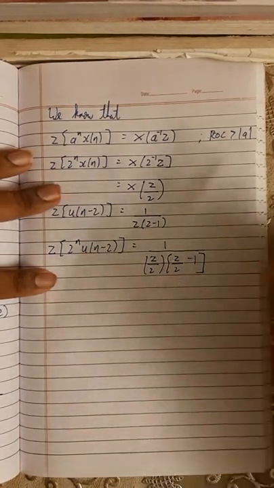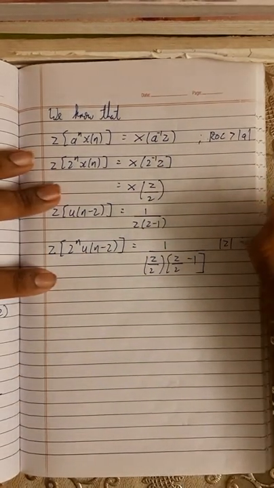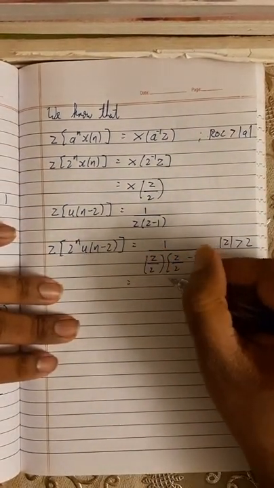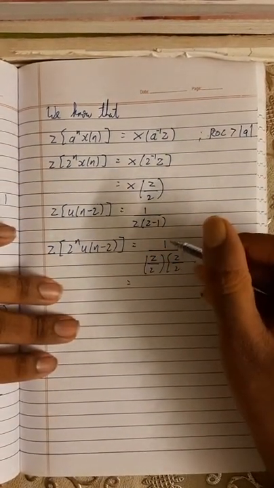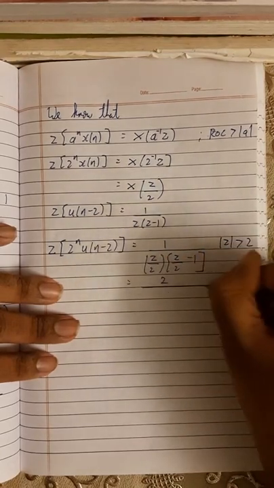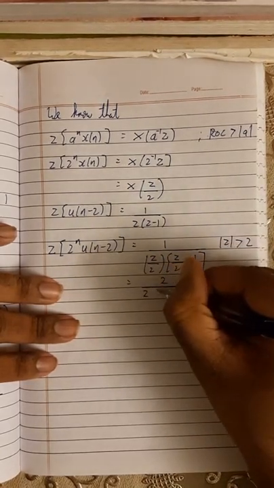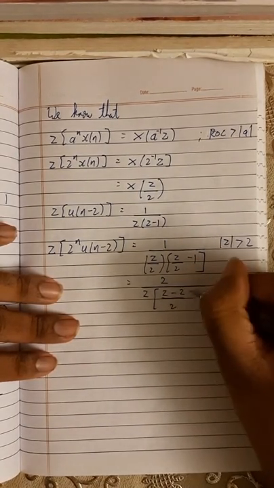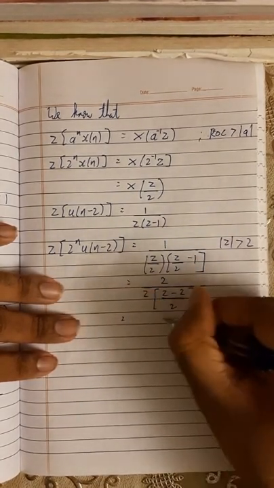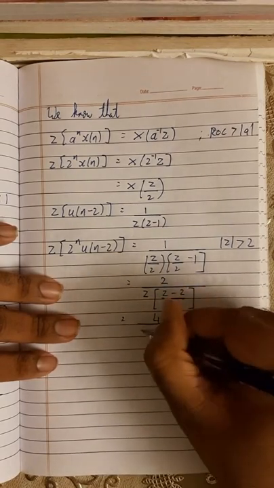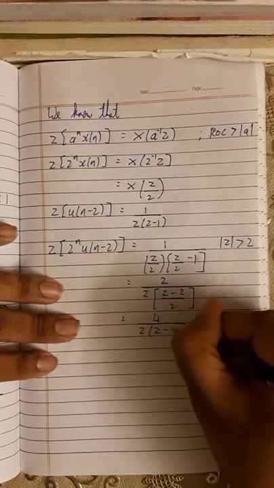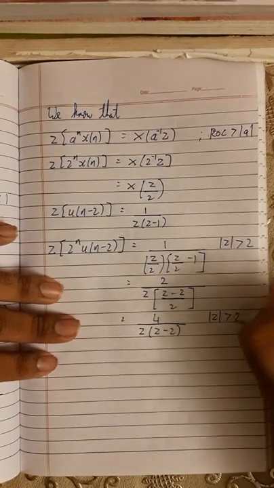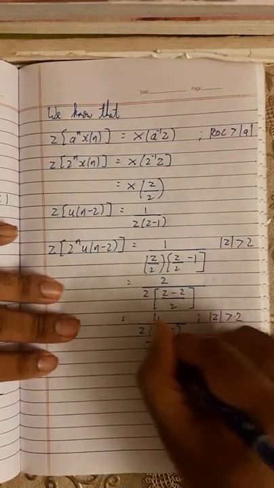And your ROC is magnitude of z greater than 2, right? In other words, I can take this 2 as the numerator, so 2 into 2 over z, and here it will also become z minus 2 by 2. In other words, this is nothing but 4 by z into z minus 2, and the magnitude of z is greater than 2. This is the final answer.